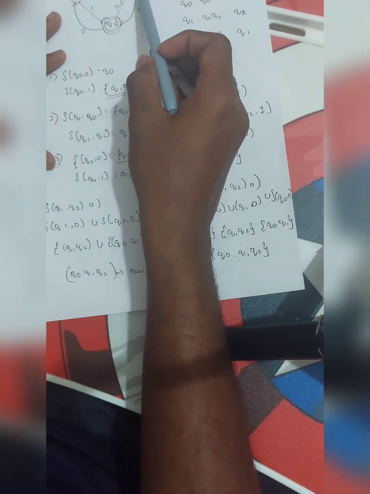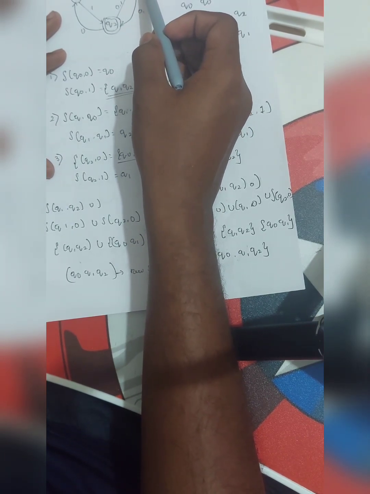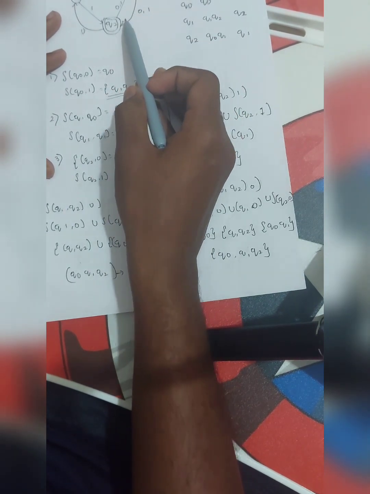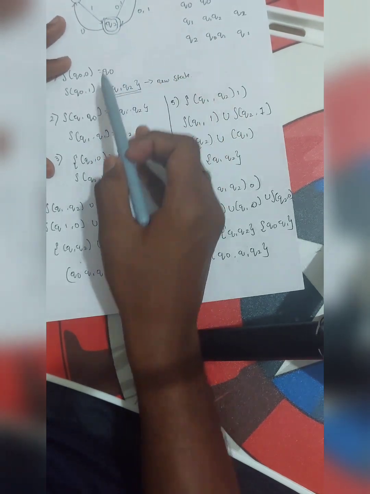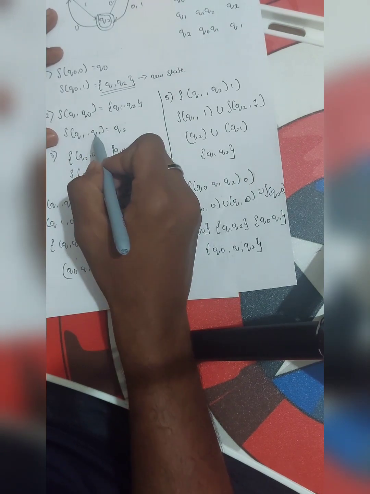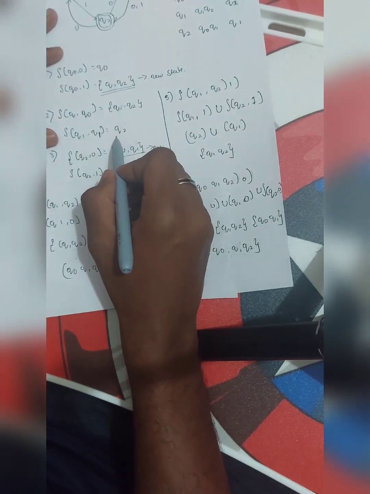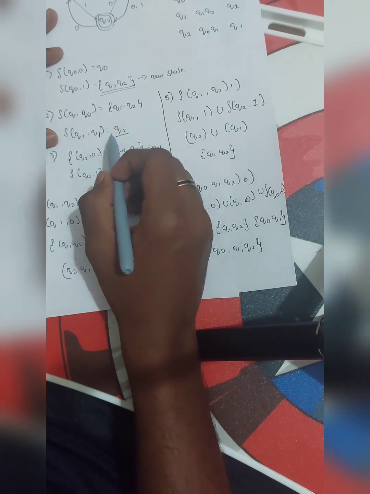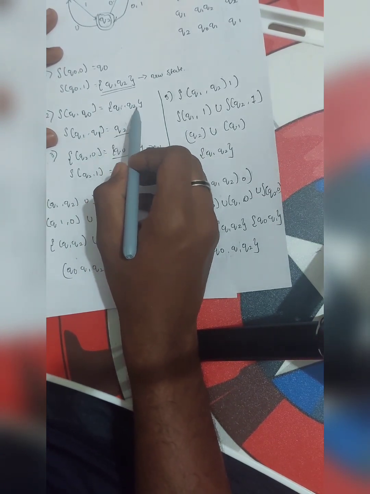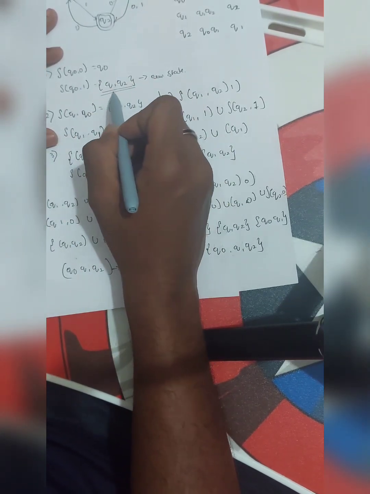Again Q1 with respect to 0, it is also traveling to Q2. Again Q1 with respect to 1, we are checking Q1 is traveling to Q2. Here no new state is present, since Q1, Q2 was already found as a new state in the previous process.